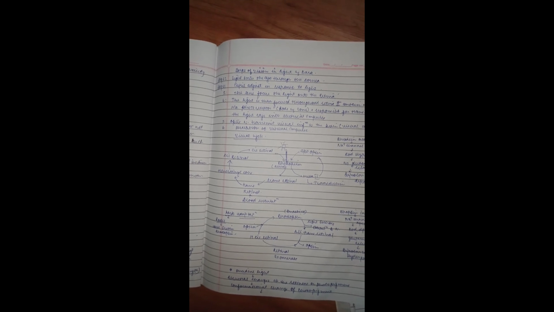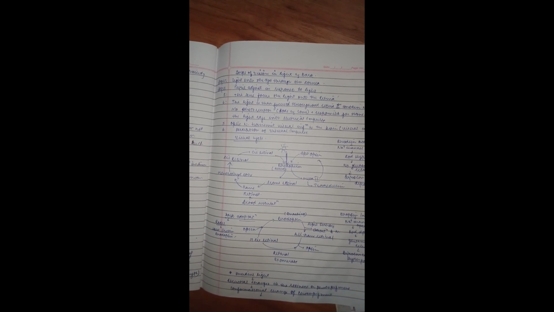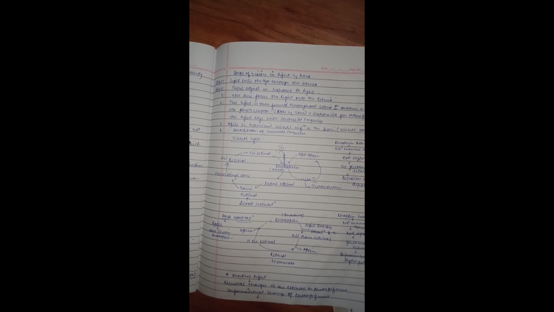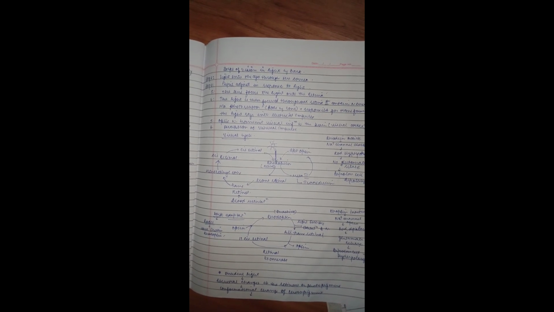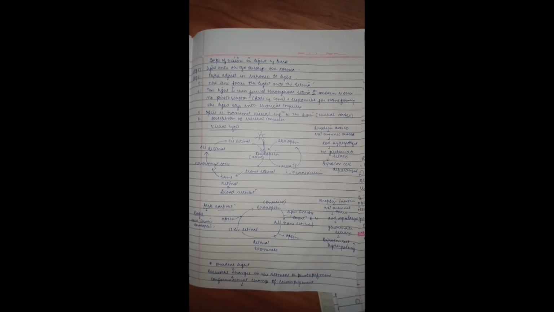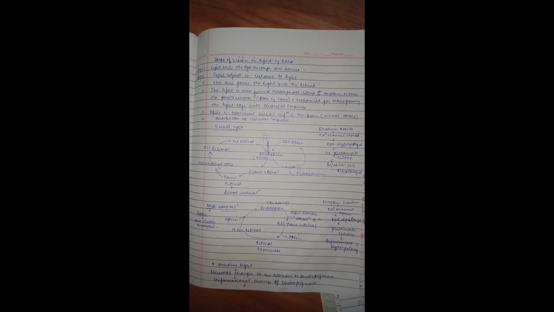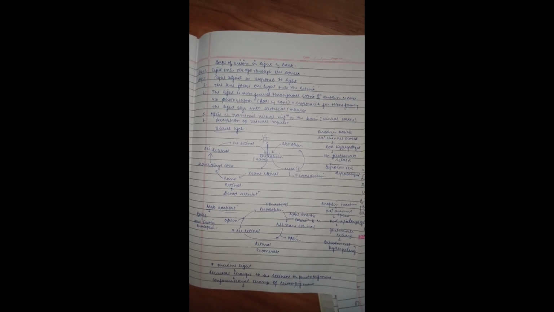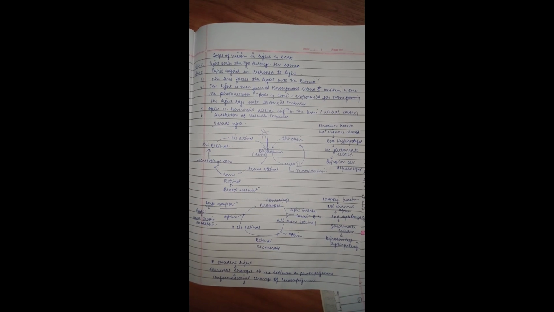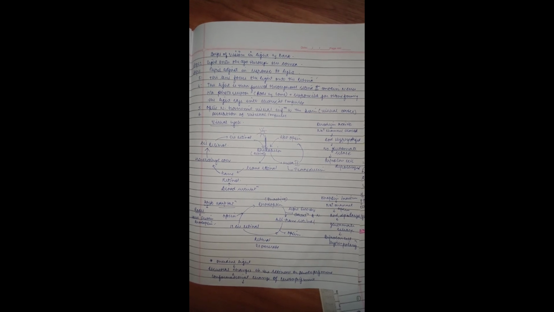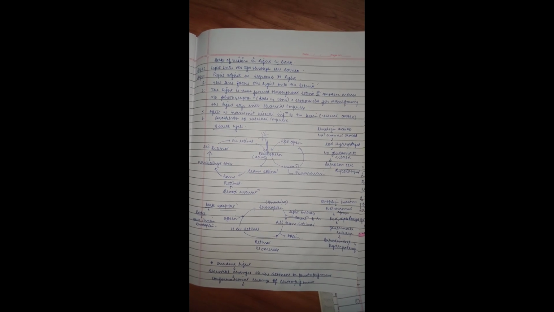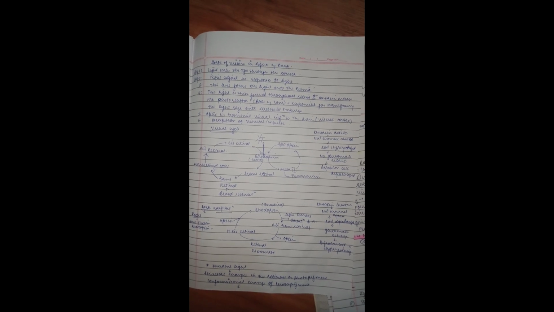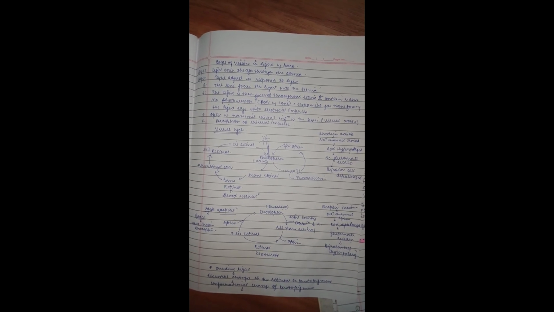Now let's study the steps of vision in light and dark. Step 1: light enters the eye through the cornea. The pupil adjusts in response to the light. The lens focuses the light onto the retina. The light is focused throughout the retina, which contains nerves known as photoreceptors, rods and cones, responsible for the transformation of the light rays into an electrical impulse. Fifth, the optic nerve transmits the visual information to the brain, the visual cortex. And sixth, perception of the visual response occurs.